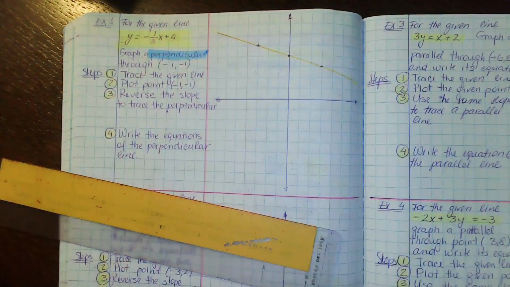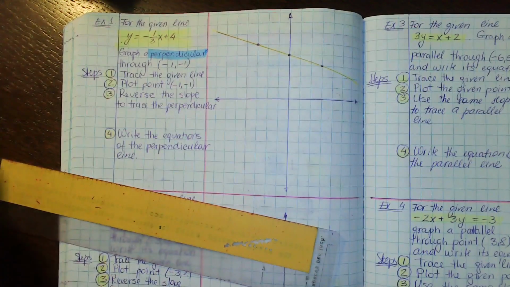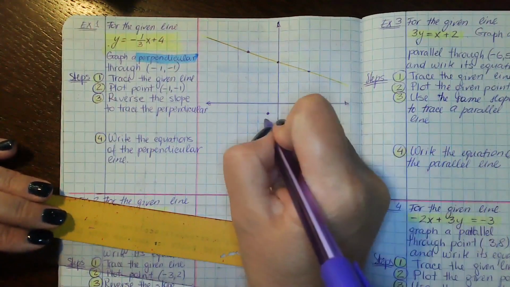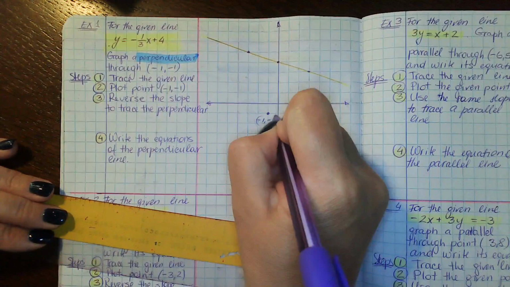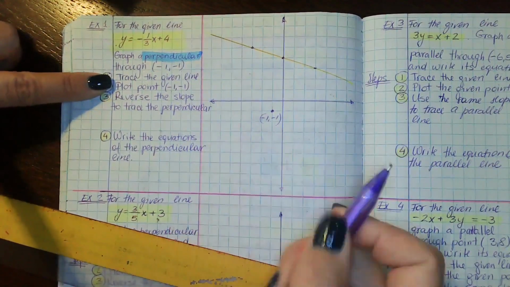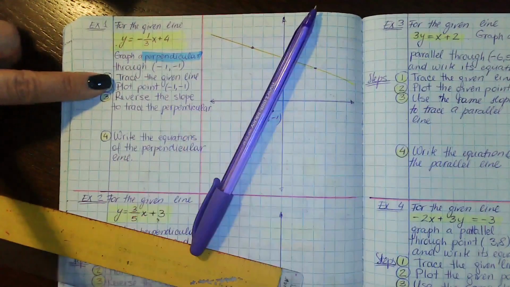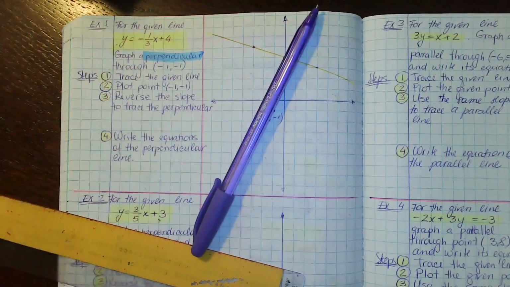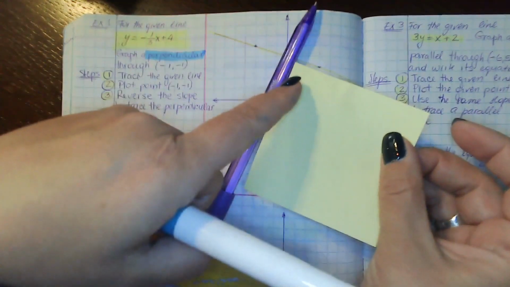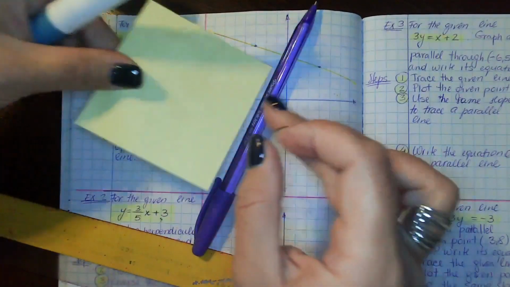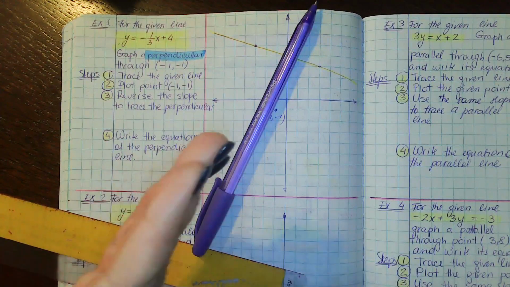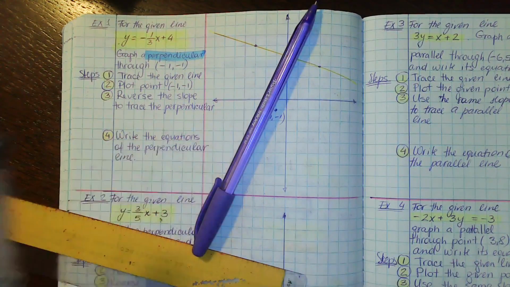That means 90-degree intersection through point -1, -1. -1, -1 is right here. So these directions are telling me that I have to trace a line that is going to cross the given line at 90 degrees. So remember that 90-degree intersection, the sticky note, this way, this way. So my line has to go through point -1, -1, crossing the given line at 90 degrees, perpendicular.